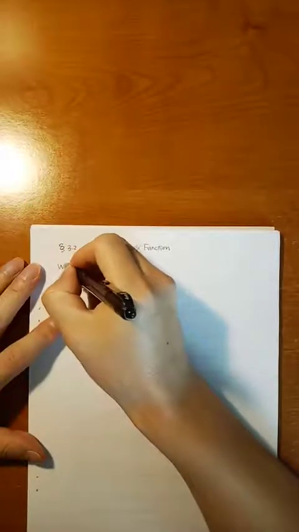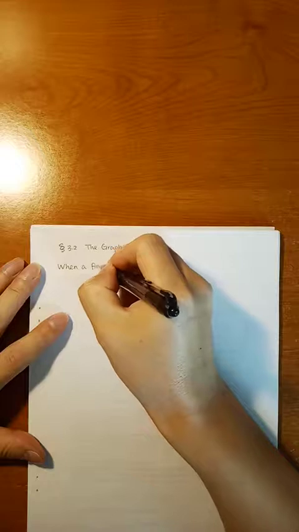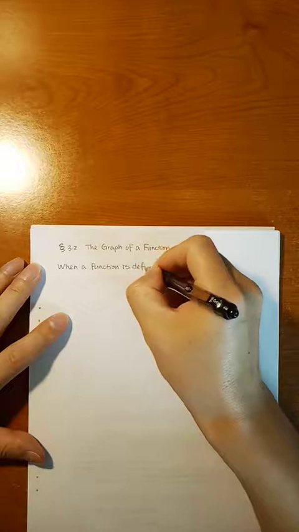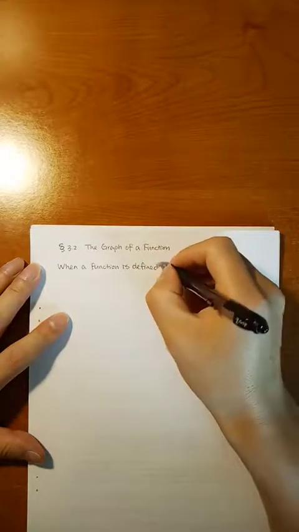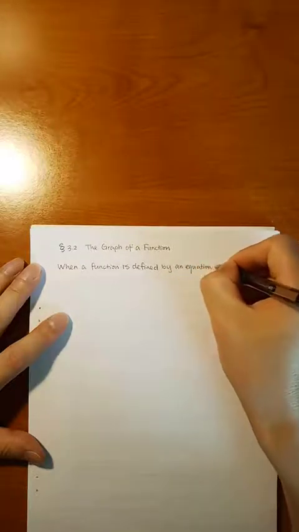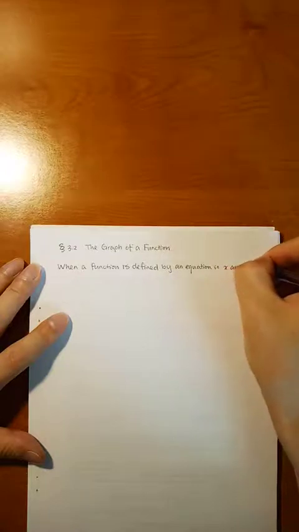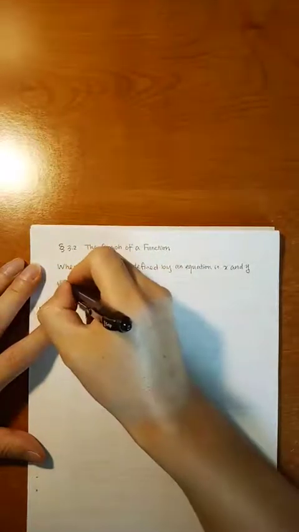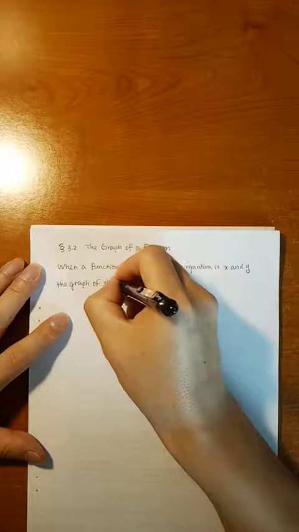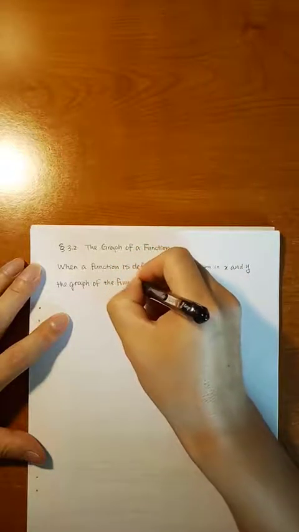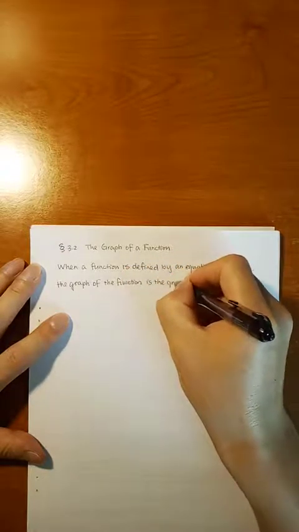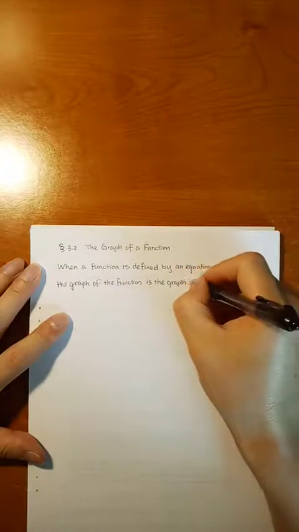So a function is defined by an equation in xy. The graph of the function is a graph of the equation.